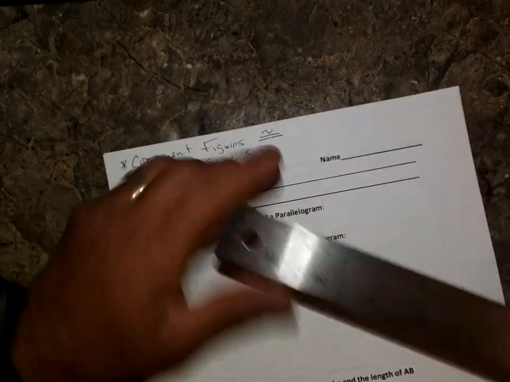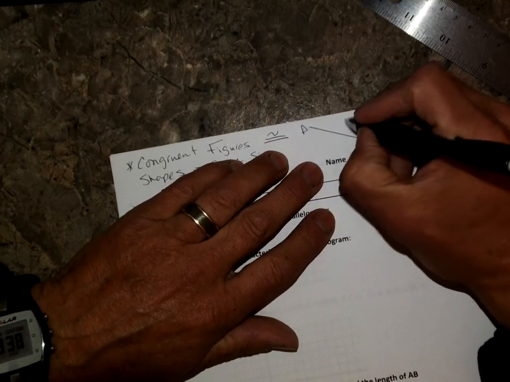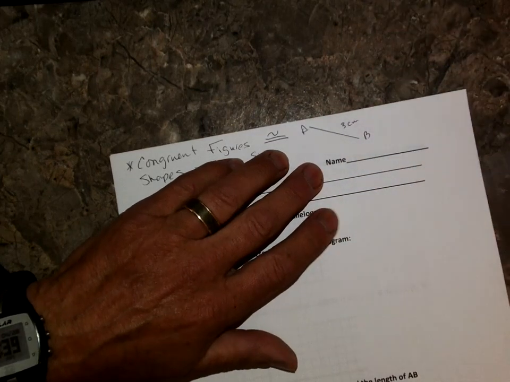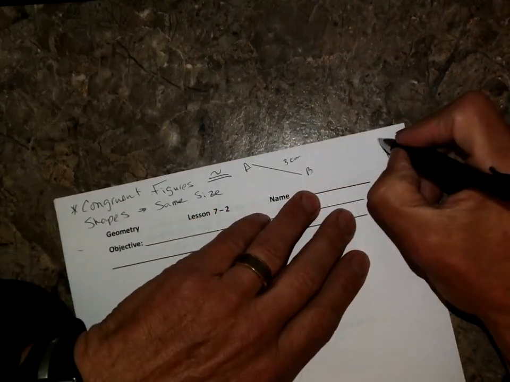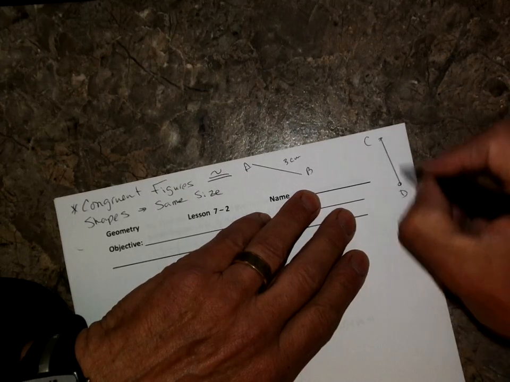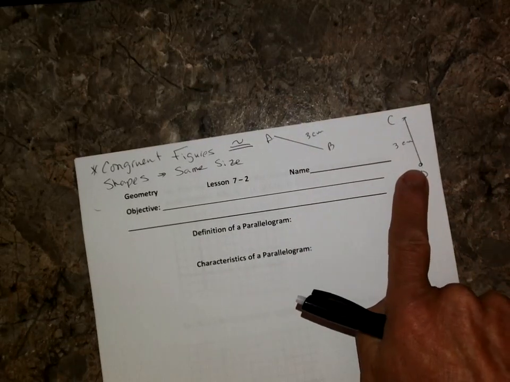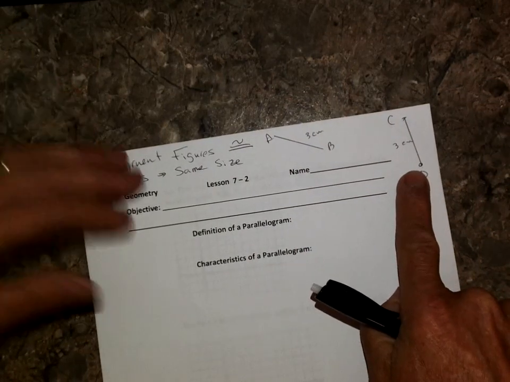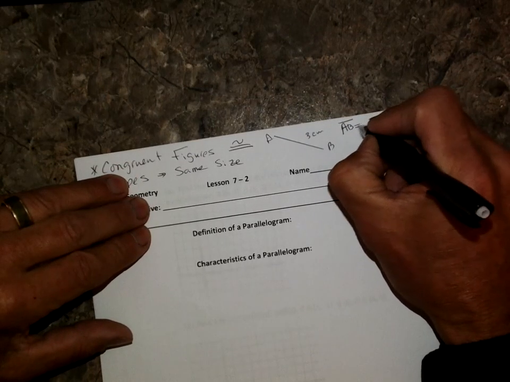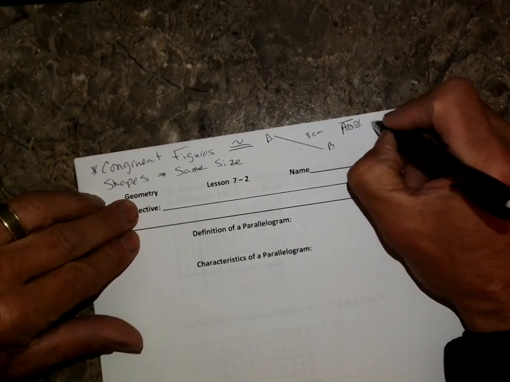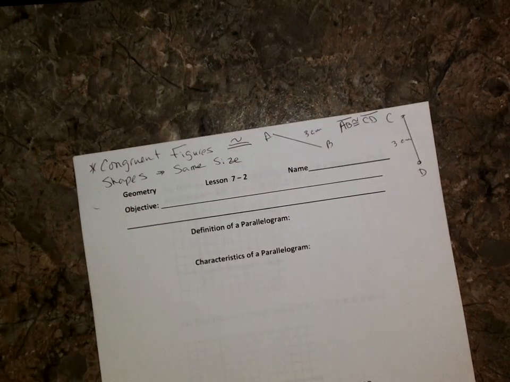Let me draw a little picture here. Let's see, A, B, and I just drew it 3 centimeters. Let me draw a CD over here. Just want you to get this concept. This is before parallelograms, just a little review of algebra. 3 centimeters. Okay, so when you look at the two shapes, AB and CD have the exact same shape. So what we'd say is that AB is congruent to CD.